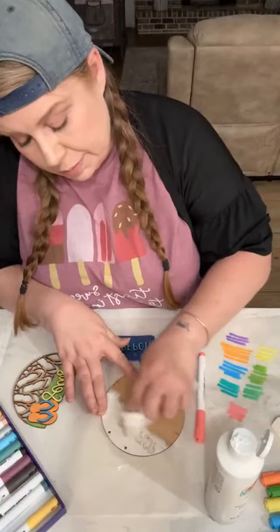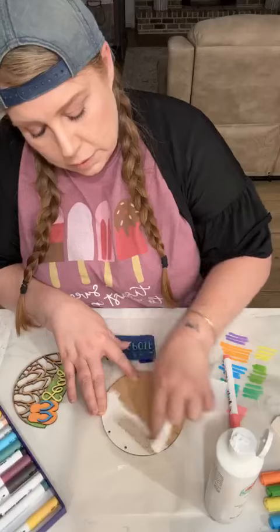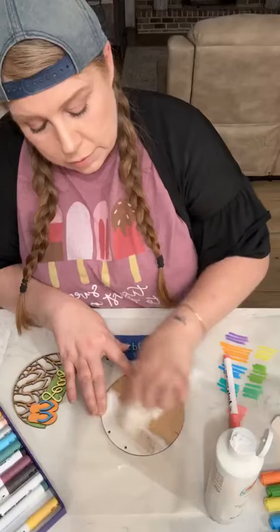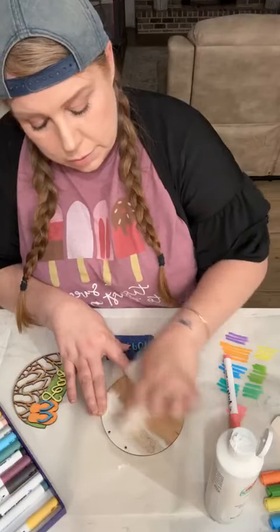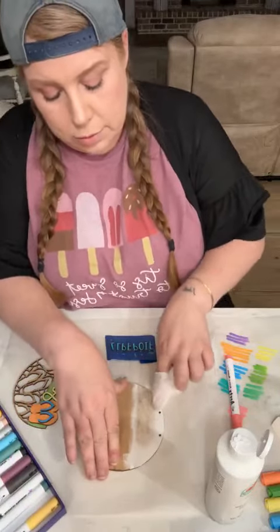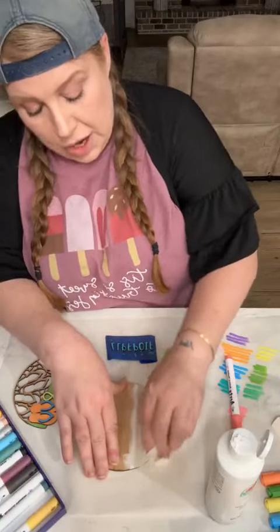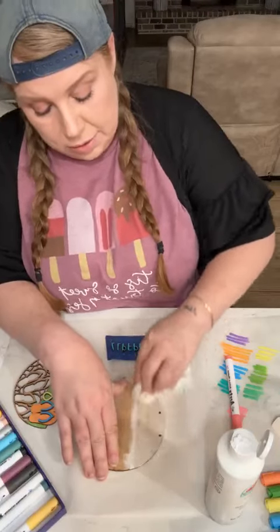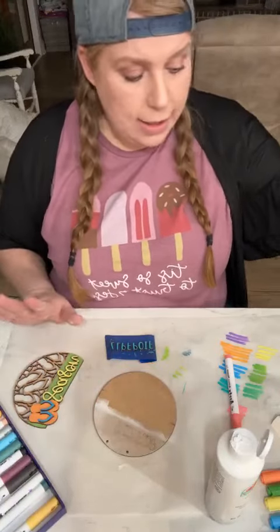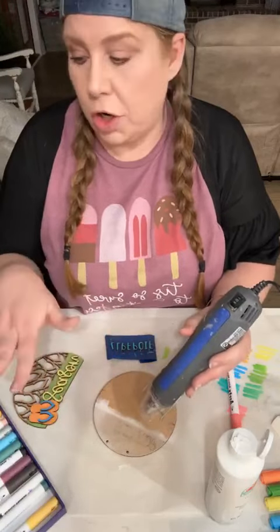I should have wiped this because it's bleeding. I'm just gonna wipe it. Let me try to fix my boo-boo. So I could see the yellowy hue, and I just am not a fan. So we're just gonna wipe that, dry it, and start over. If that ever happens to you, just wipe it and start over.